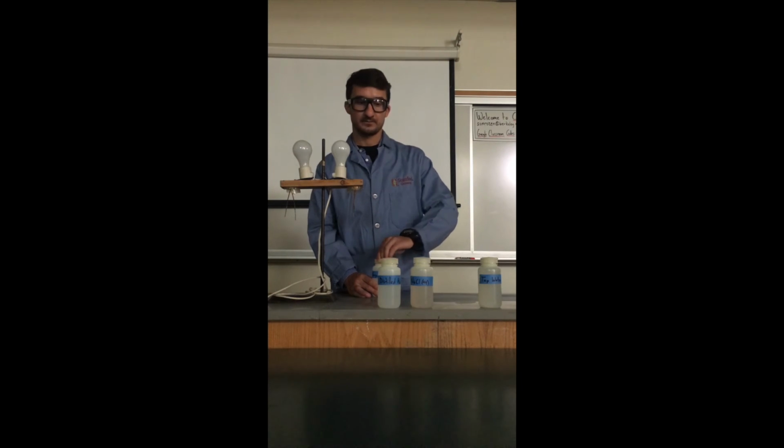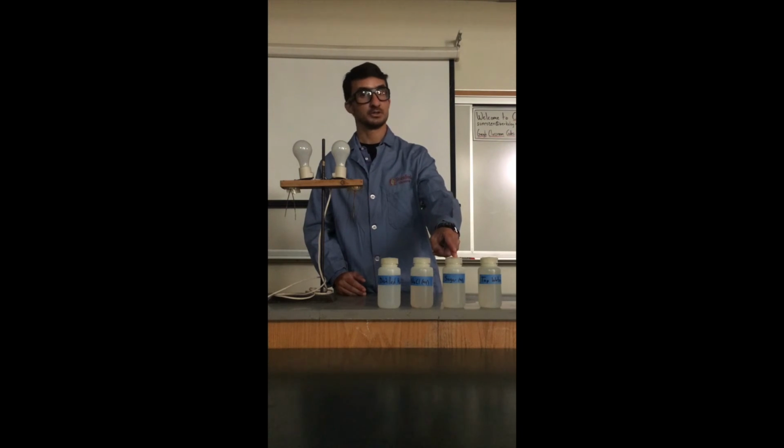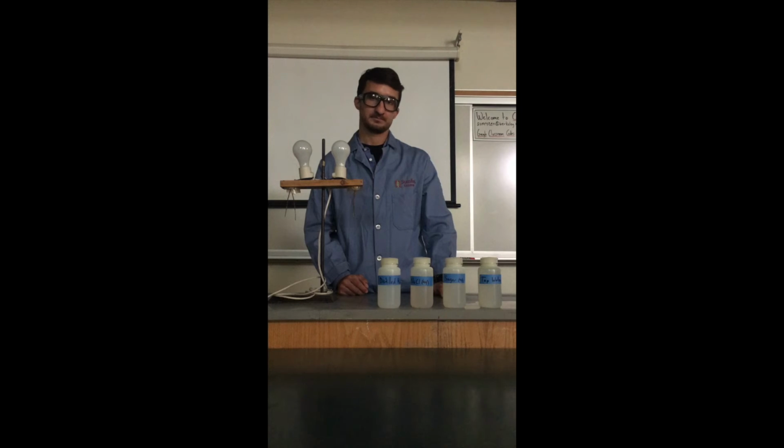So that's interesting, right? Pure water did not conduct. Water with some salt in it really conducted well. And then water with sugar in it did not conduct. So we need to think about what would be different between salt water and sugar water. How are those different? Why does that matter in terms of the conductivity of the solution?